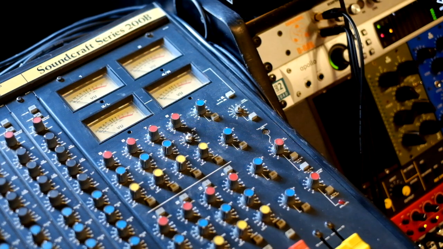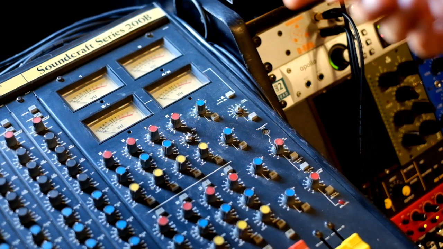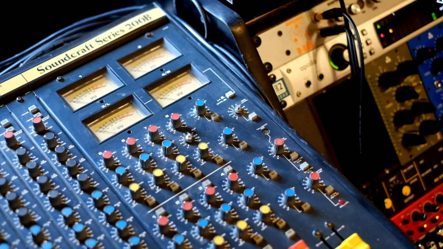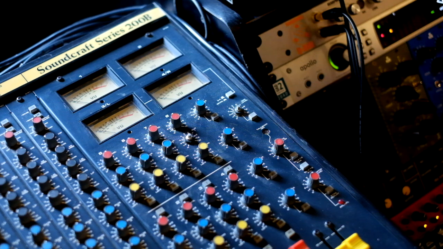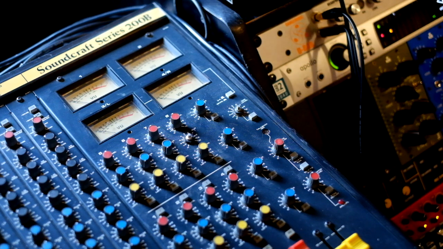Okay, so here is the Soundcraft 200B. This is an analog console from like the late 70s, early 80s. And it's a really cool little board, 16 channels. It has 4 aux sends.